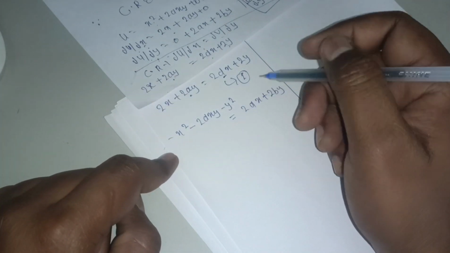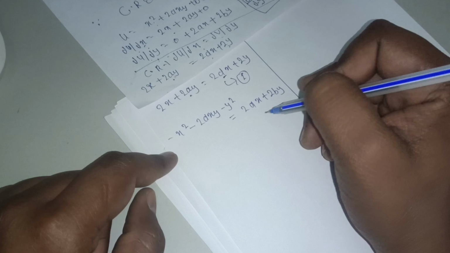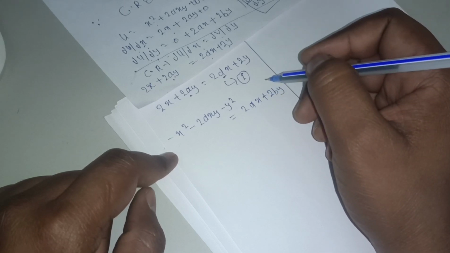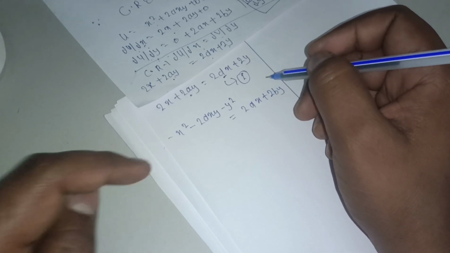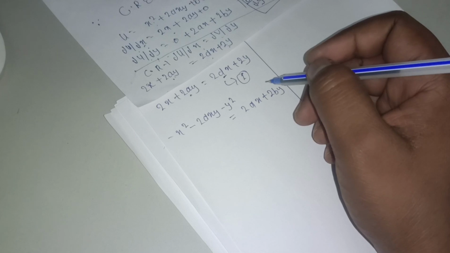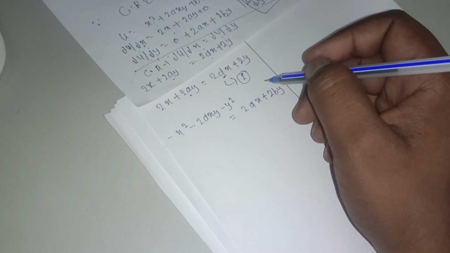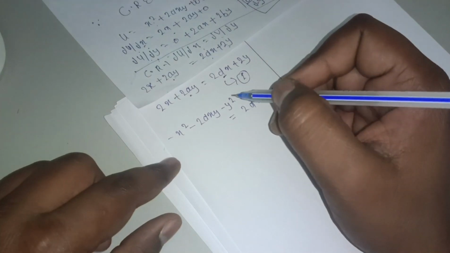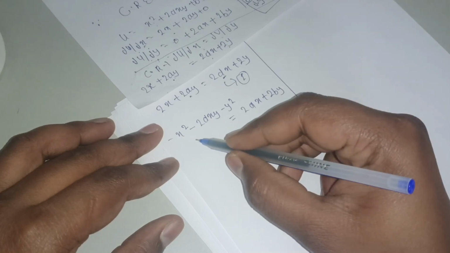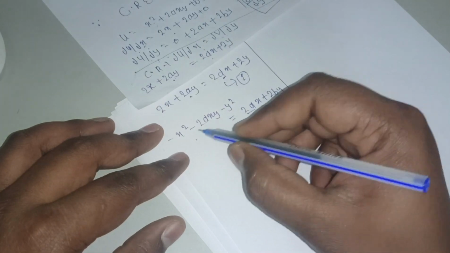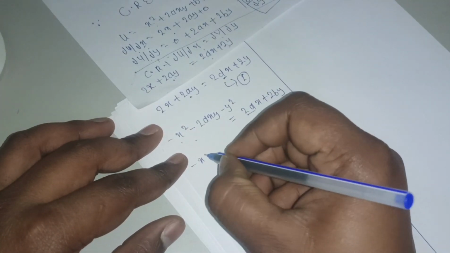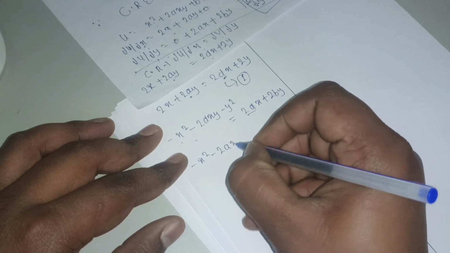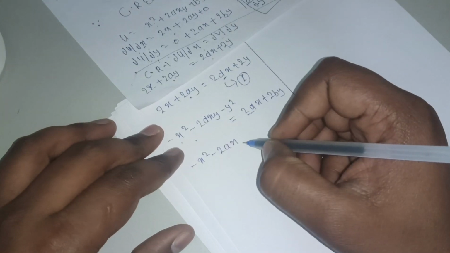Okay, so from here what can we do? One thing, let me solve it here. Here is 2ax, here is x, so minus x square minus 2ax, this term goes to the side.